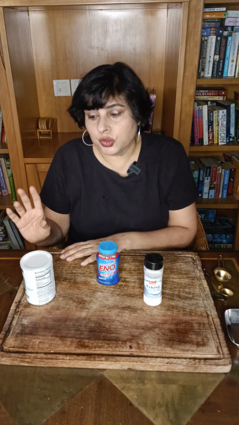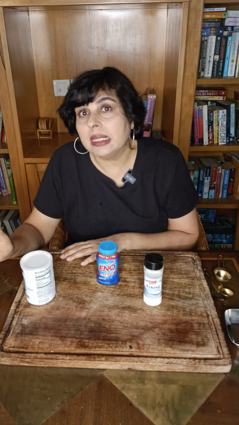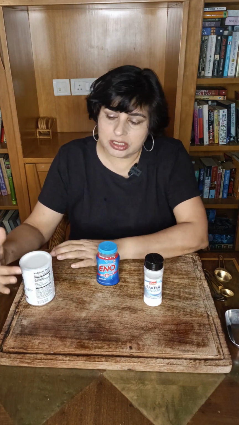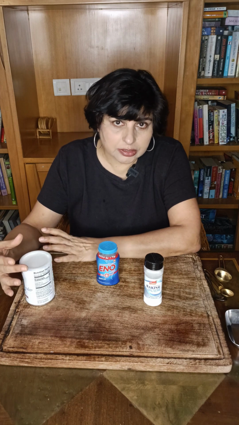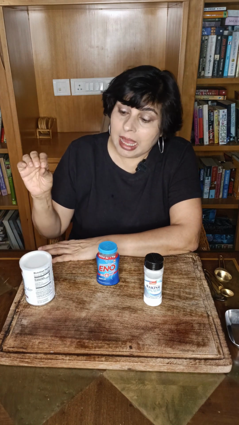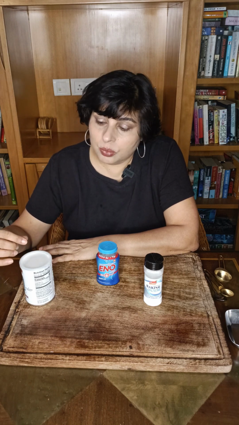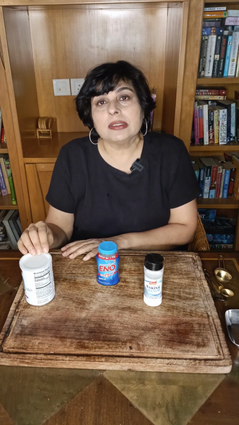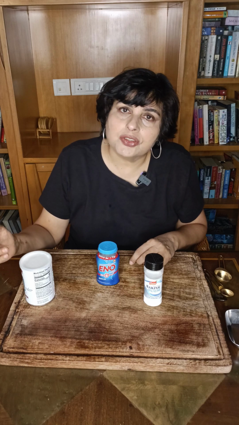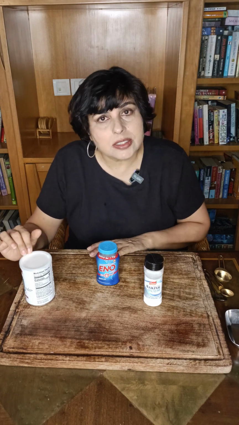Nowadays in the market, you mostly get what is known as double-acting baking powder, which is what you usually use. So the double-acting baking powder, in addition to the cream of tartar or tartaric acid and the baking soda and the cornstarch, also has sodium aluminum sulfate. This is also acidic, but it does not actually react with baking soda until the temperature is a little higher, like 140 degrees Fahrenheit, which I think is 45 degrees centigrade.